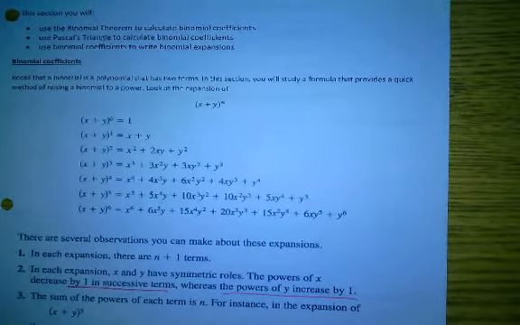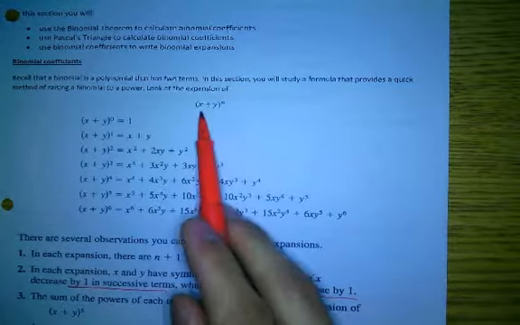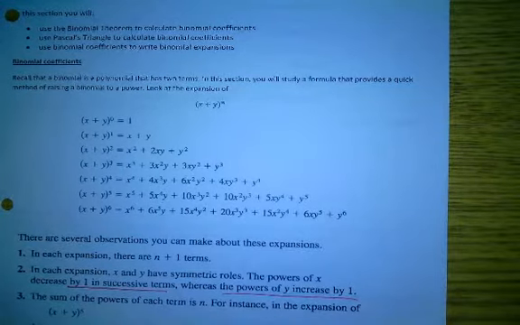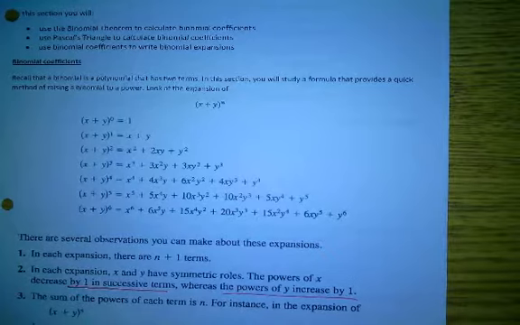Okay? The very first variable is going to be decreasing in powers. The second variable is going to be increasing in powers until you match the power that your binomial is being raised to.